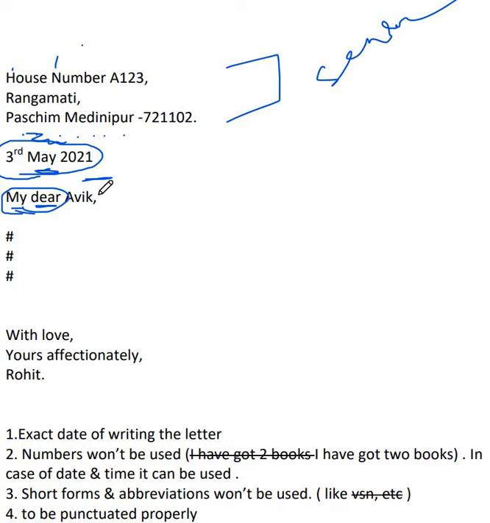So we use my dear, and we use the name of the person we are writing to, or if it is a relation like mother or grandfather, then you write mother or grandfather. But you have to remember that we will use the complete word. We will not use any short form here, and in the whole letter we will not use any sort of short form or abbreviation. Nothing will be used.